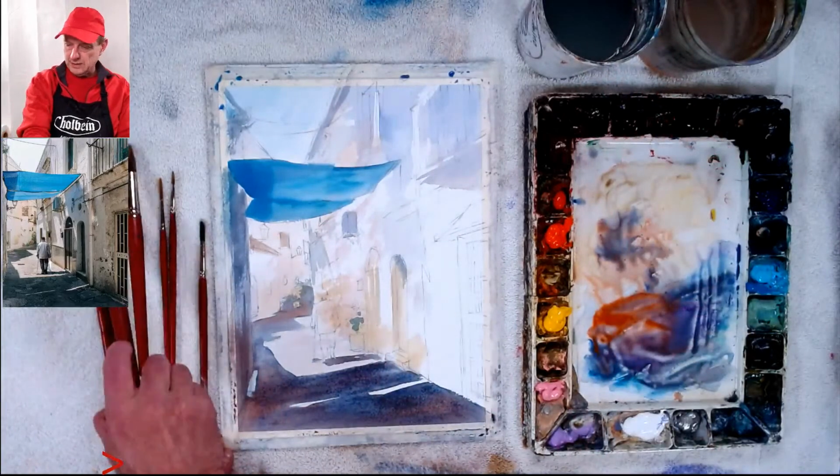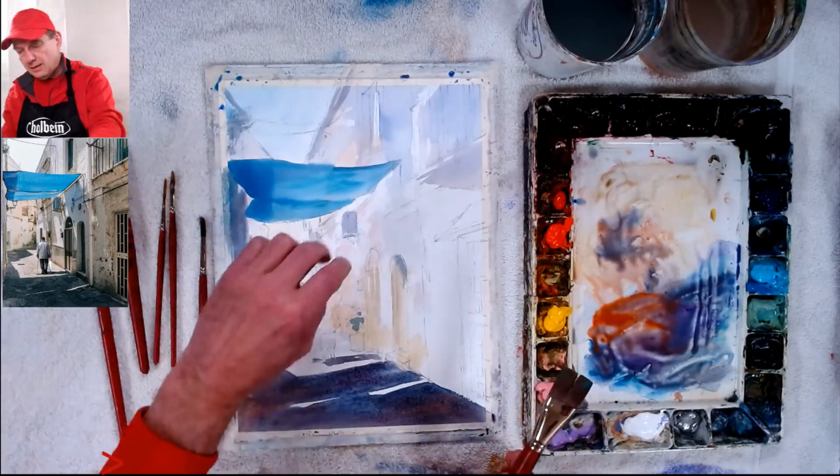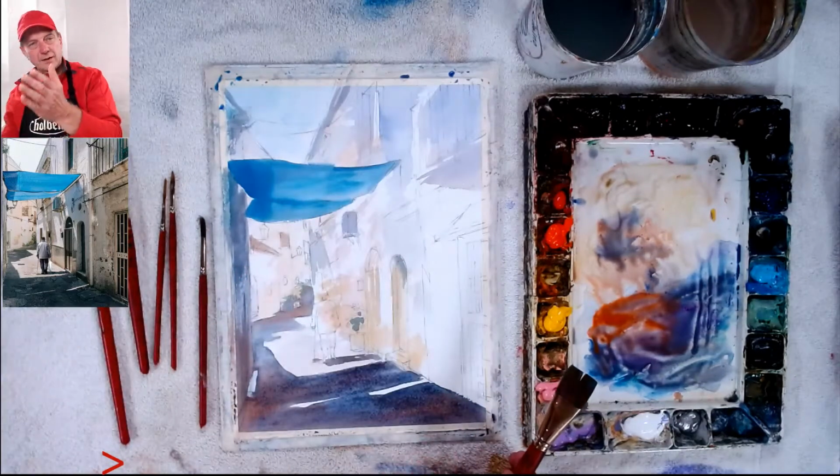And so we'll start out maybe with my big brush. I didn't even sketch in the shadows, because if you sketch in the shadows, you'll get a hard edge line.